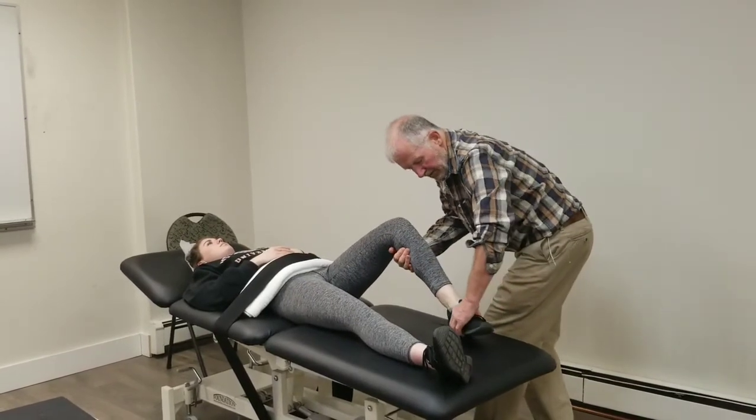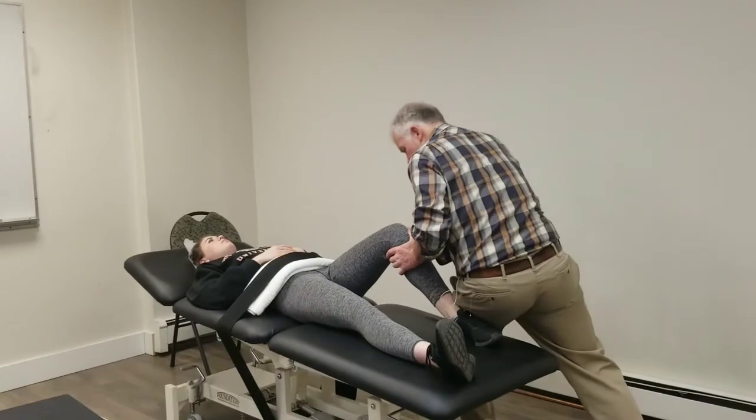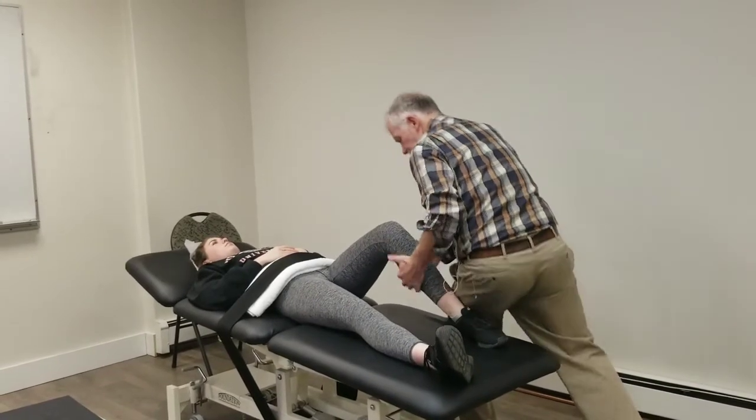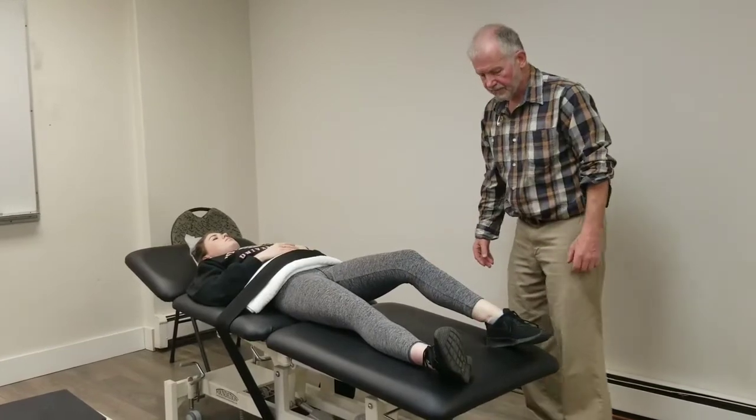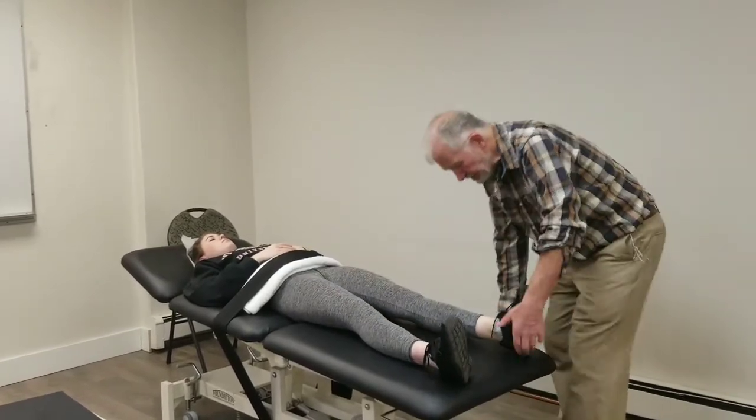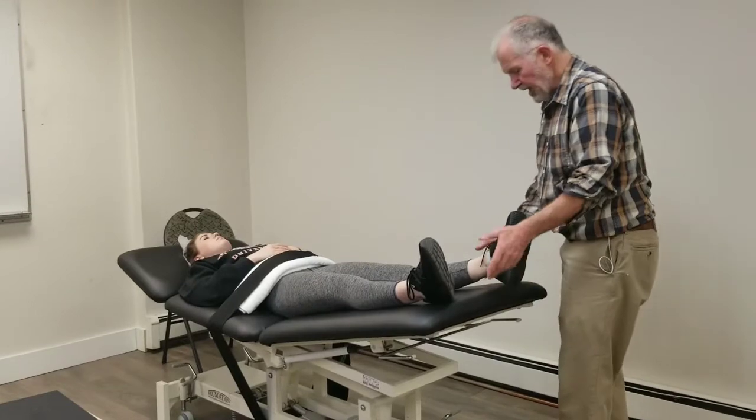We can do some internal rotation of the tibia on the knee with posterior and anterior traction. We can maybe have the knee less flexed and do the same thing. Ankle, same thing with the ankle.